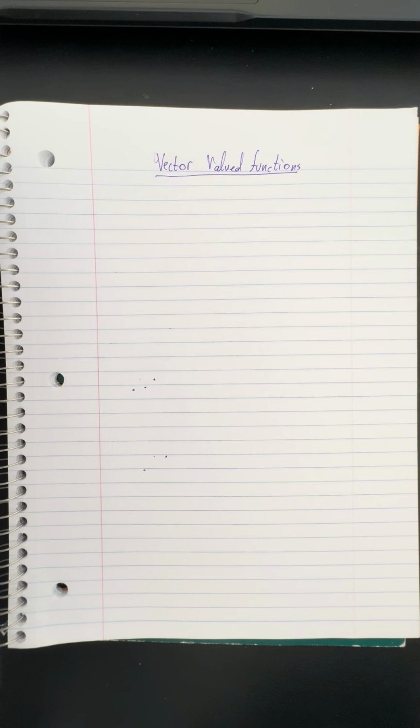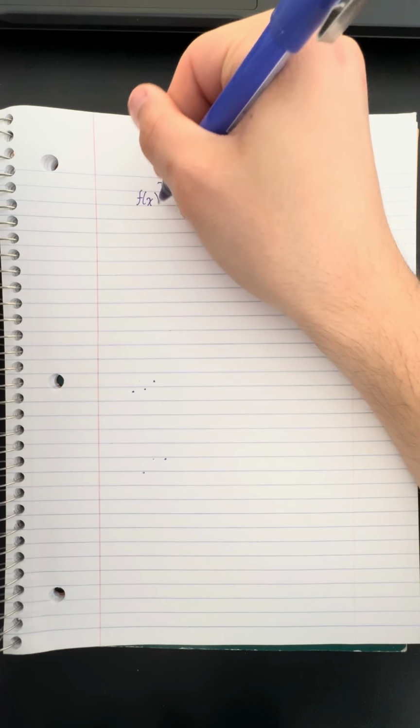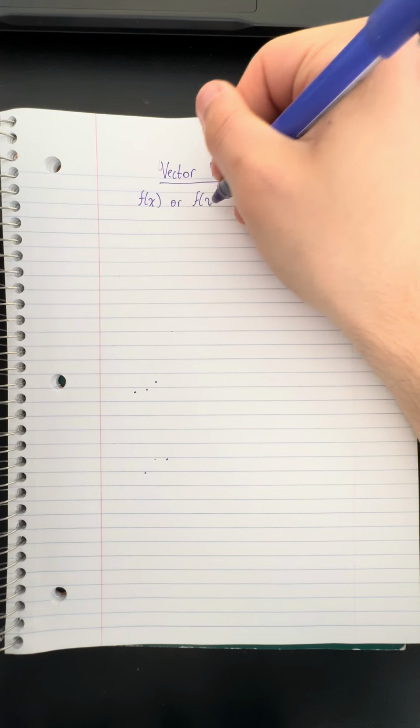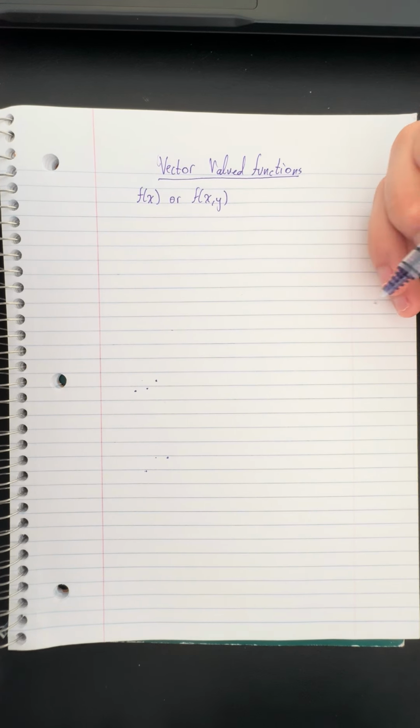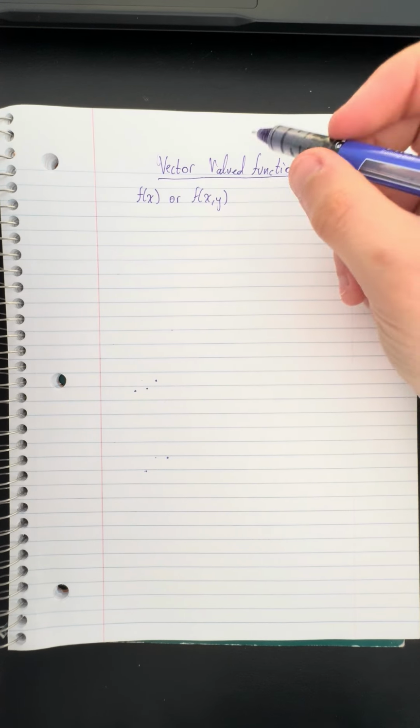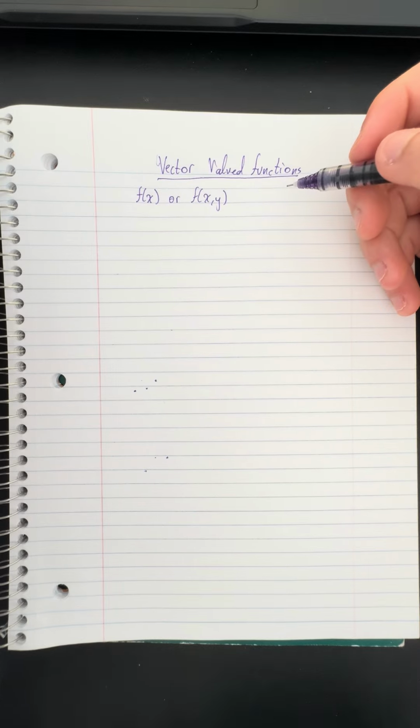Hello everyone, we're going to be doing vector valued functions today for Calc 3. No actual calculus yet, that's going to be next lesson, but right now we're just going to be doing vector valued functions. So we know scalar valued functions already, that's just something like f of x or f of x comma y. You plug in some numbers and then you get a number out. You plug in scalars, you get a scalar out as well.